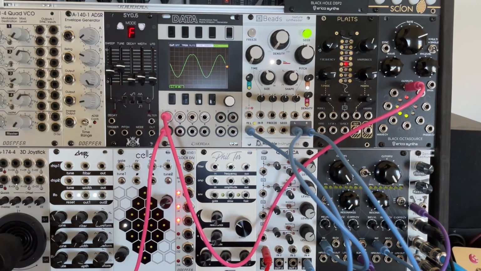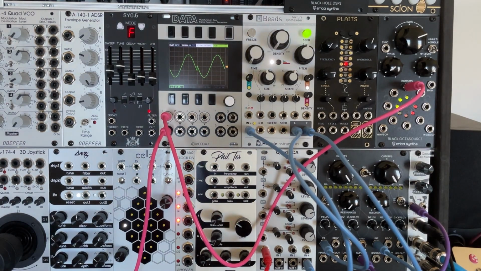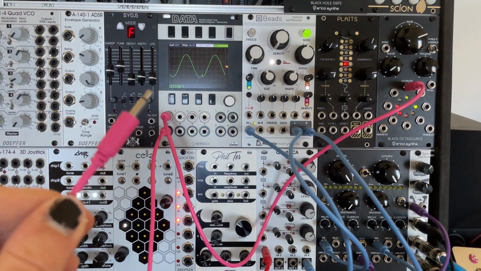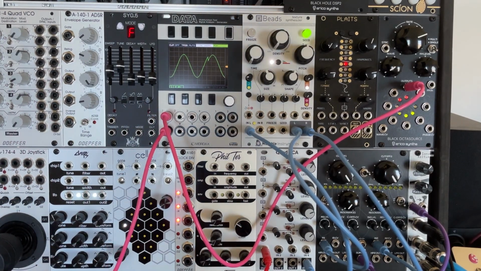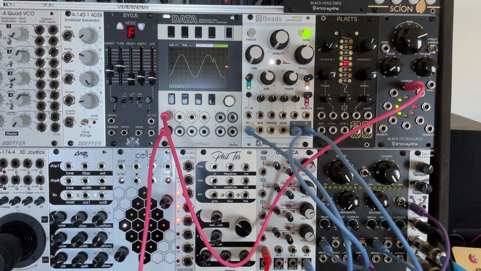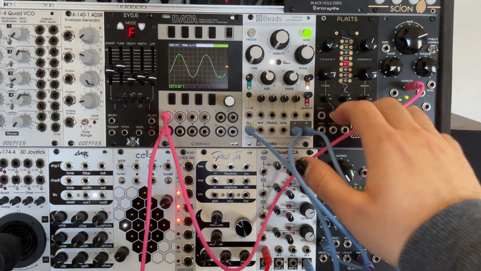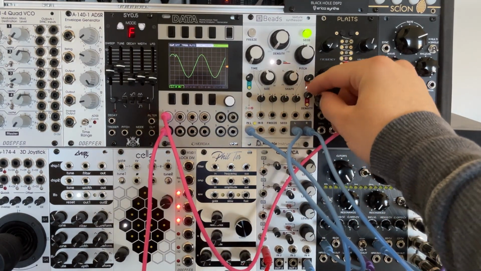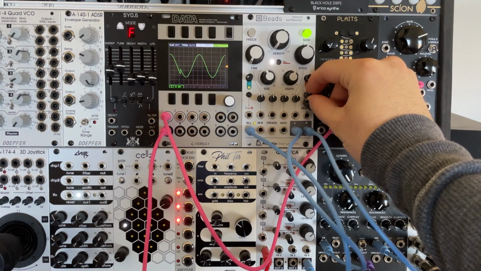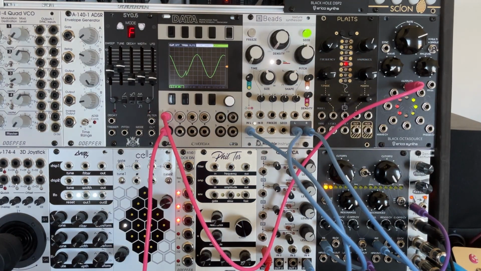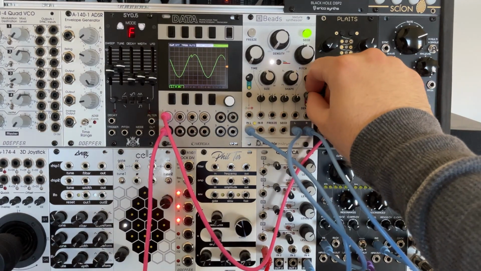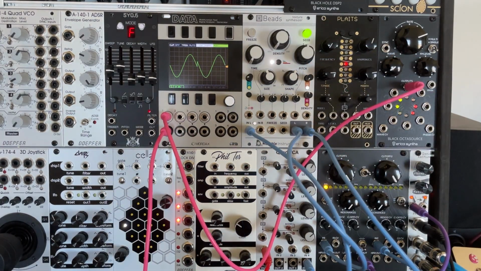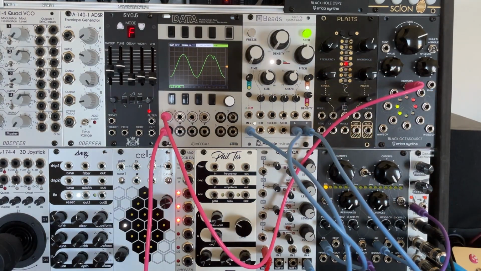Alright, so right now the LFO is not doing anything. This cable here is our LFO. And like I said, we can use LFOs to change parameters. Now, this is a parameter right here on the Beads. This is a reverb dry wet. So if we turn that up, it's at 0 right now. Turn it up halfway. You hear that? You hear the reverb?